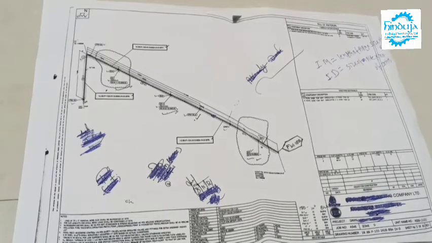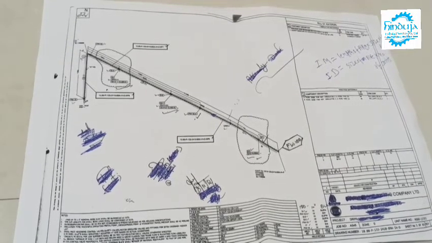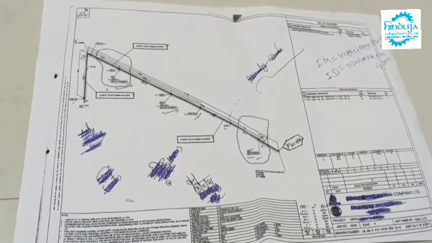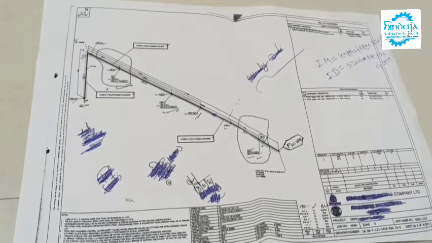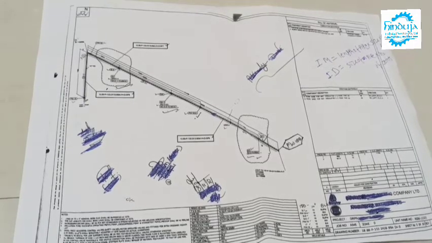Now we will talk about weight of pipe. Weight of pipe you can calculate. The formula is equal to pi into diameter of pipe in meters into length into thickness into density of pipe material. If suppose your pipe is CS, then density will be 7.85 gram per centimeter cube.